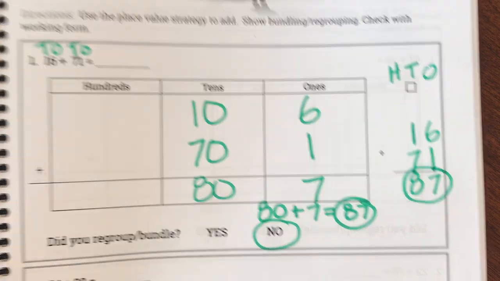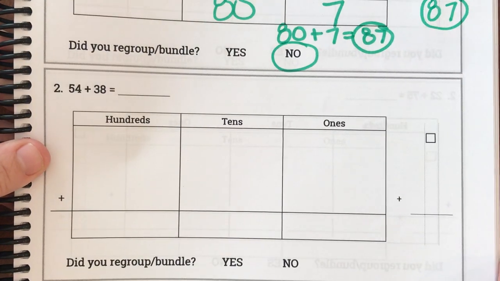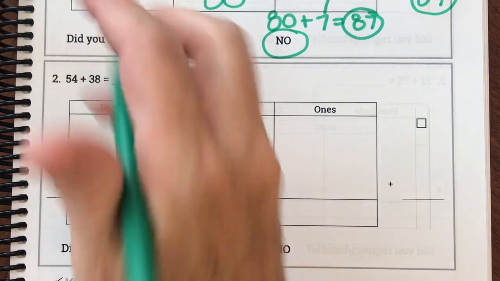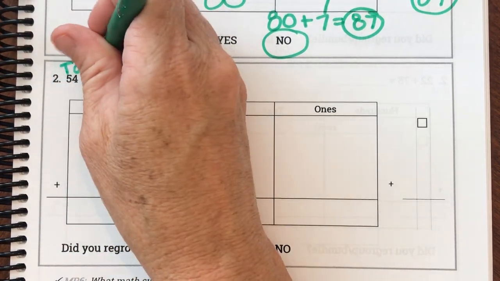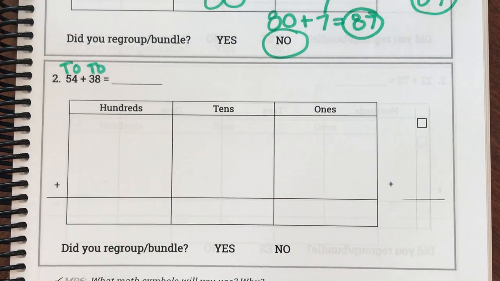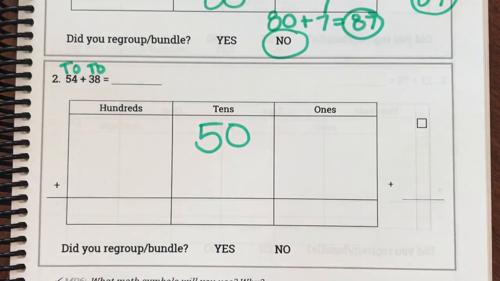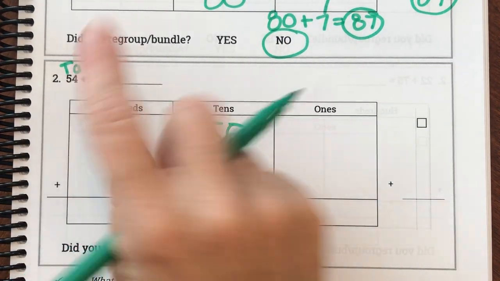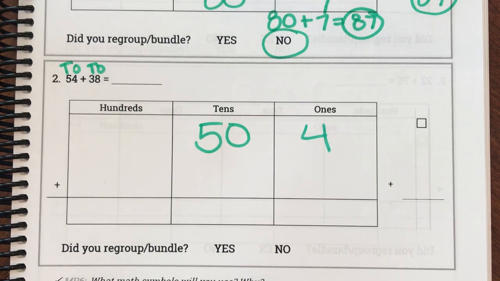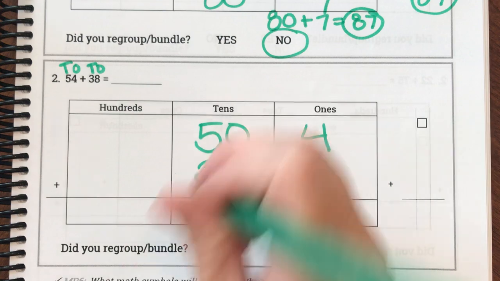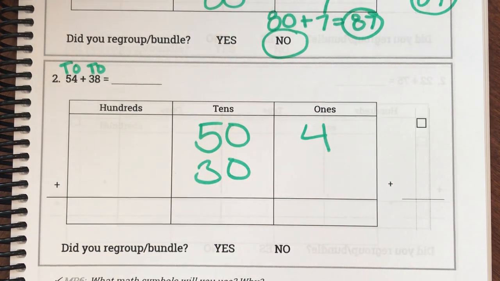Okay, let's look at one more together. Here's our next one. And it says 54 plus 38. So let's put ones and tens and ones and tens. Okay, 54 says I have 5 tens. 5 tens is 50. And 4 ones is 4. Okay, 38 means I have 3 tens, which is 30. And I have 8 ones, which is 8.